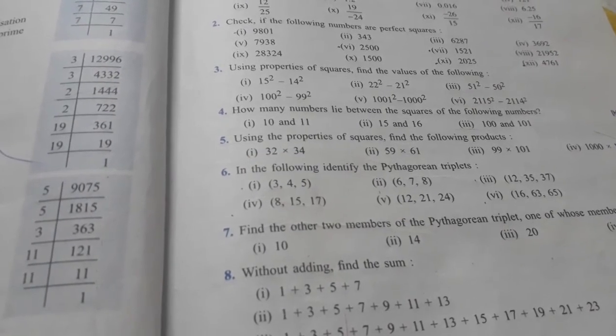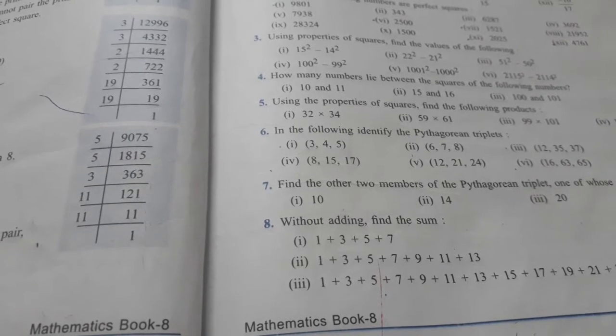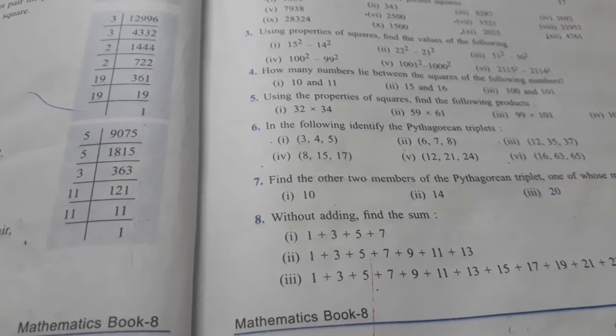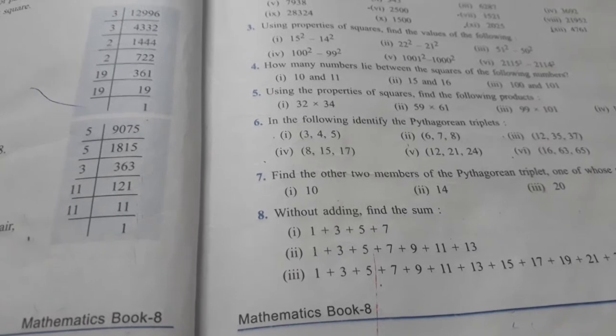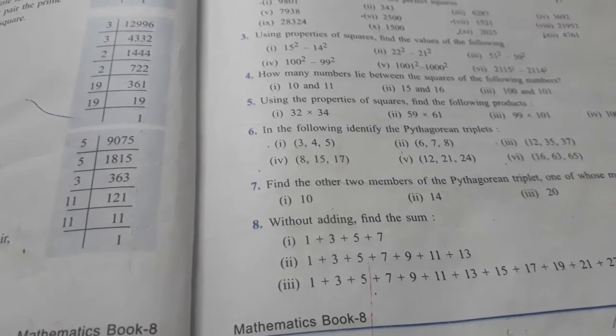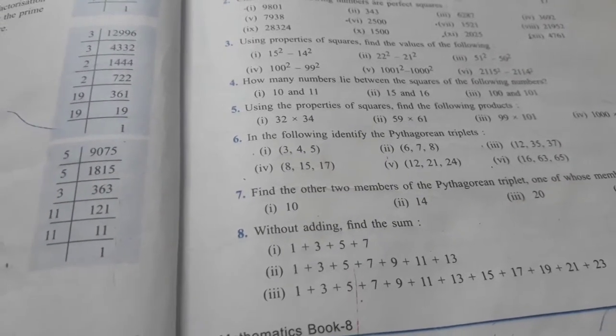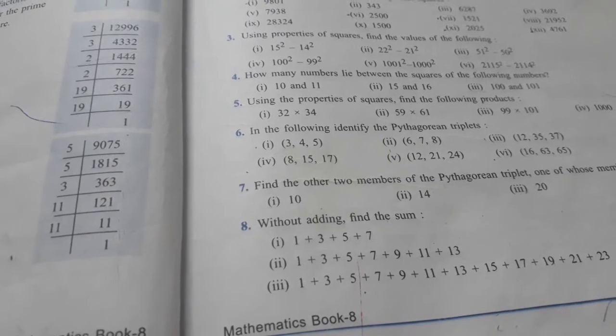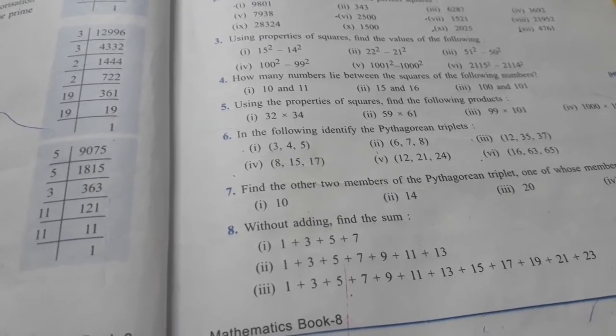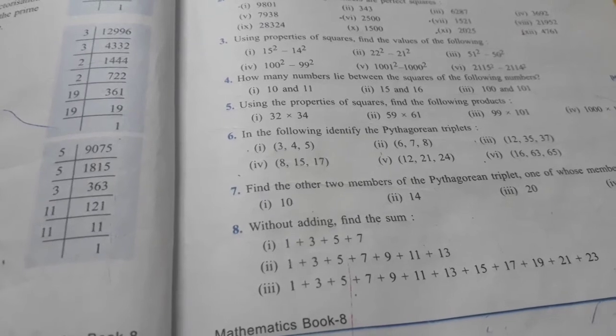Today in this video I am going to solve Square and Square Roots, Class 8, publishing house Goyal Brothers Prakashan, exercise 3.1, question numbers 4 and 5. In question number 4 we have to find the numbers lying between the squares of the numbers given to us, and in question number 5 we have to use the properties of squares to find the products of given numbers. So let's check out first how to solve question number 4.